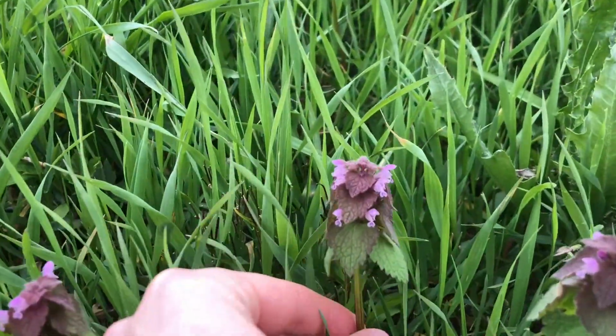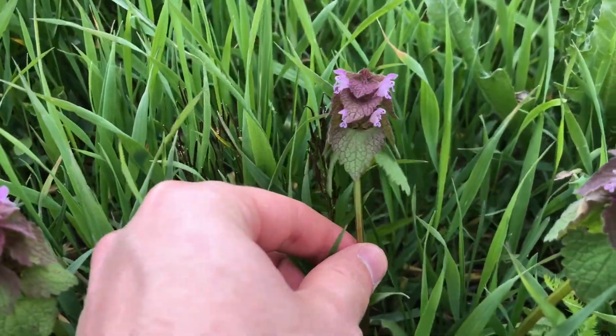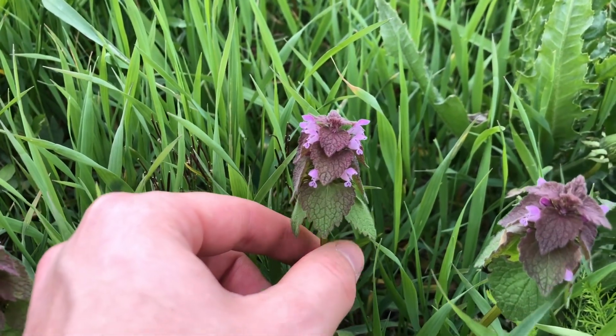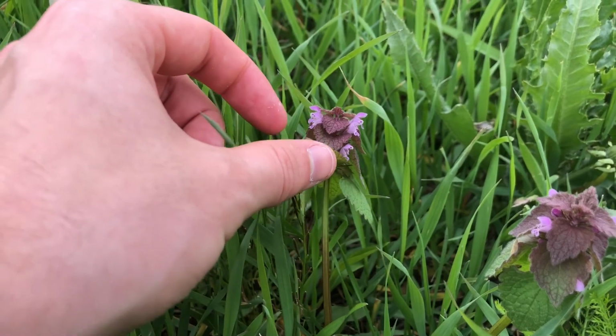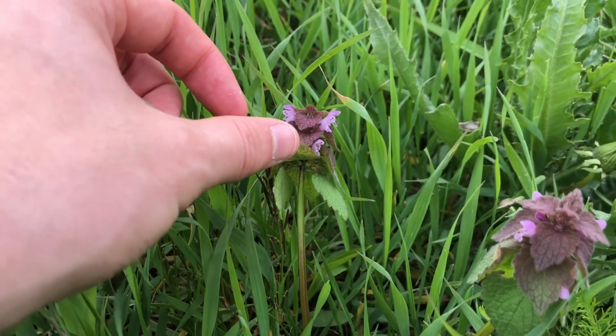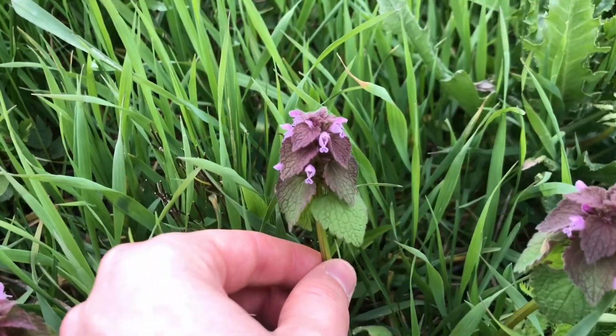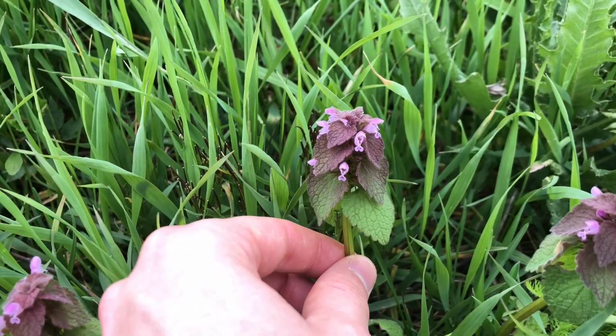So they have square stems. You can even see the edges as I'm holding it here. They have opposite leaves, so the leaves meet at a particular node on the stem. Very symmetrical. Flowers on the mint family have 2 lips.